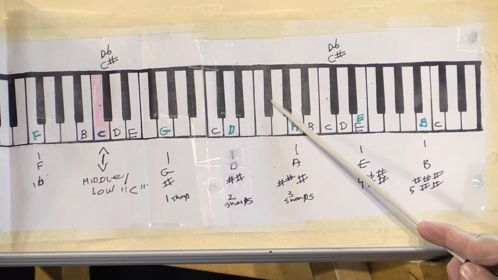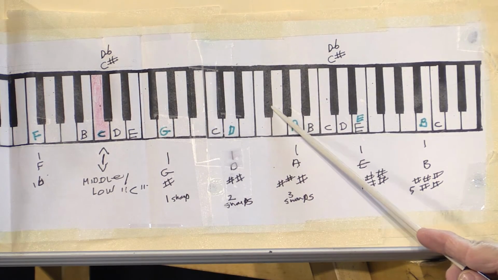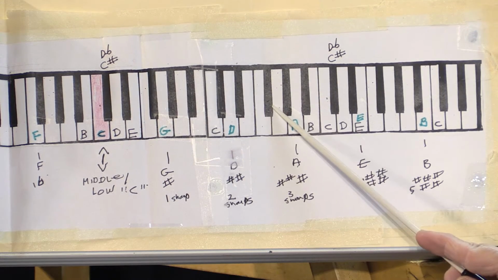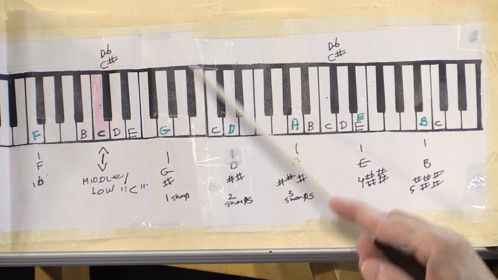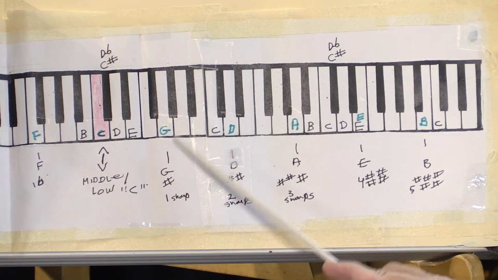And that's how come if you start on the key of G, you're always going to have that F sharp in the key signature. The only sharp. It has to do with the fact you started on the G, but the sharp isn't the G.